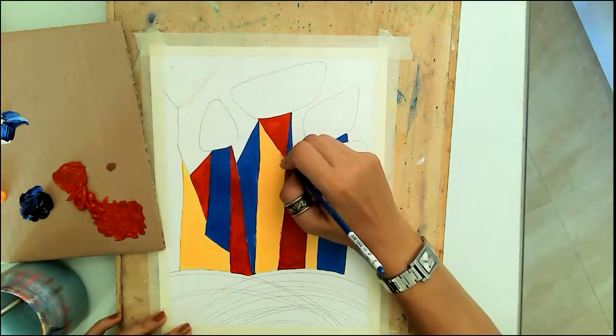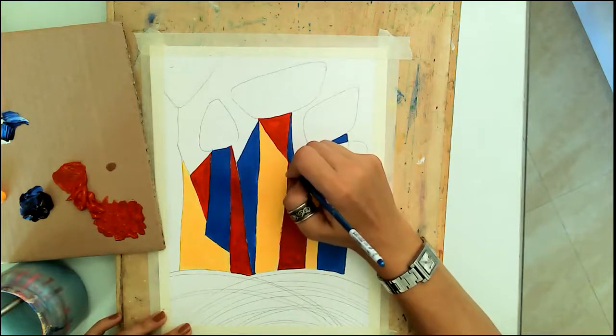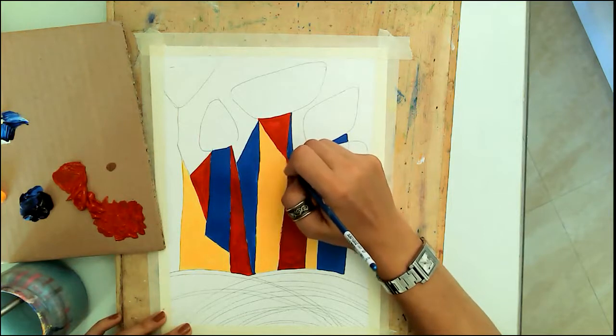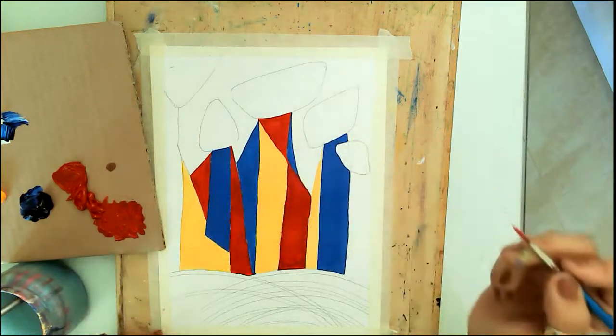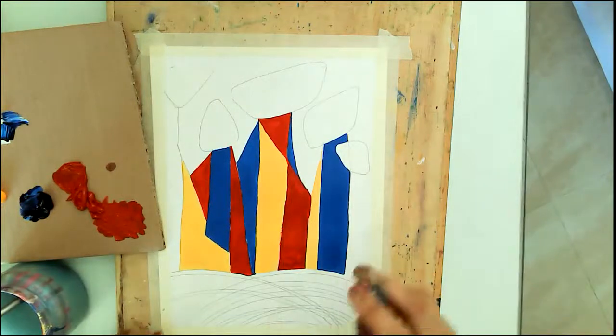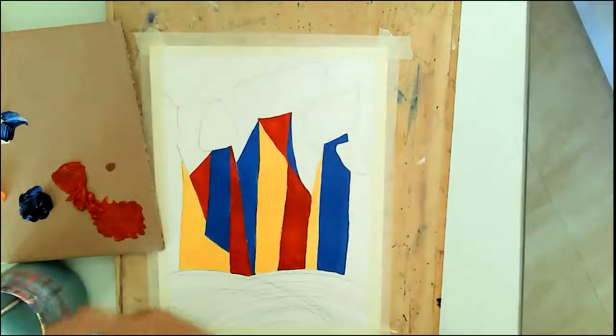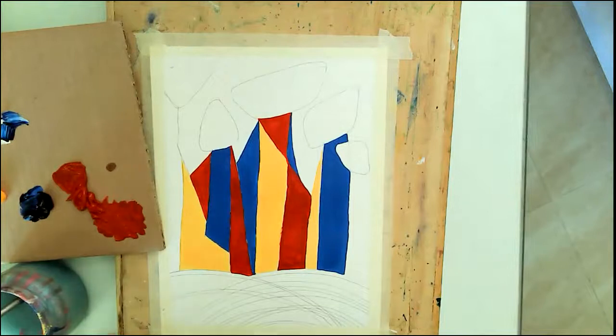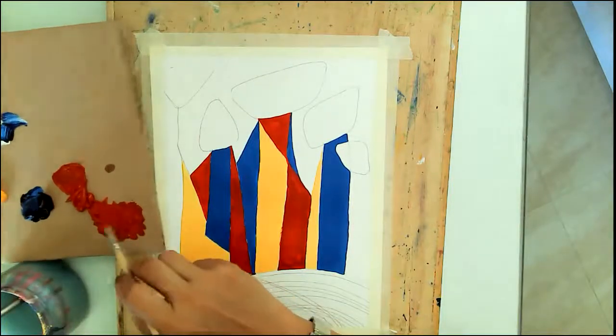So there we go. Connected. There. Okay. So now let's do these shapes in red again, because red was his favorite color and he just loved using red.